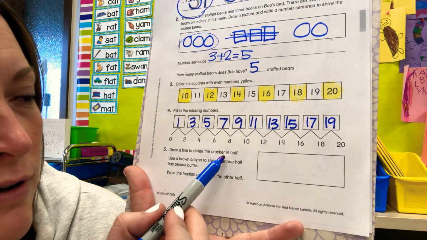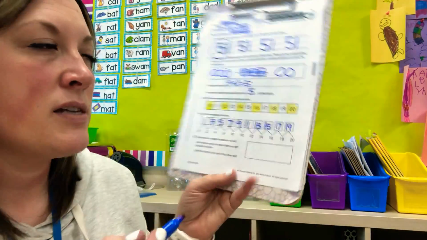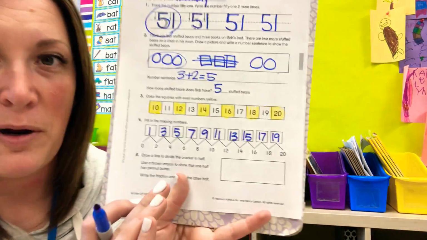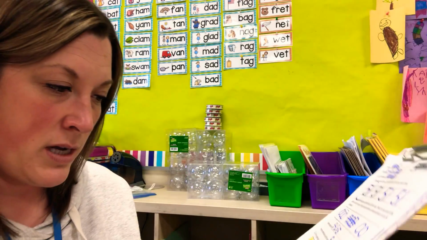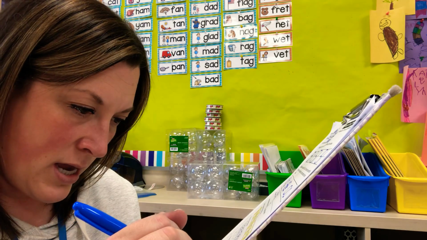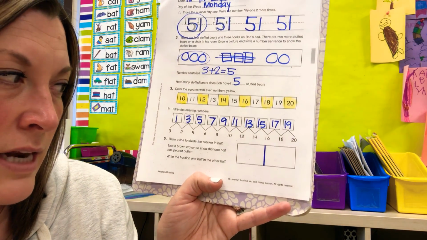Okay, draw number 5. Draw a line to divide the cracker in half. If something is symmetrical, that means when you fold it in half, it'll be the same on both sides. You don't have to get it exactly right in the middle, but we're trying to cut it in half, to make it even on both sides. So take a look at it, draw a line down the middle so that you've cut the cracker in half.